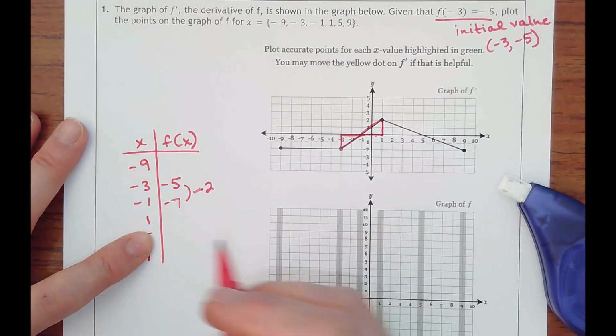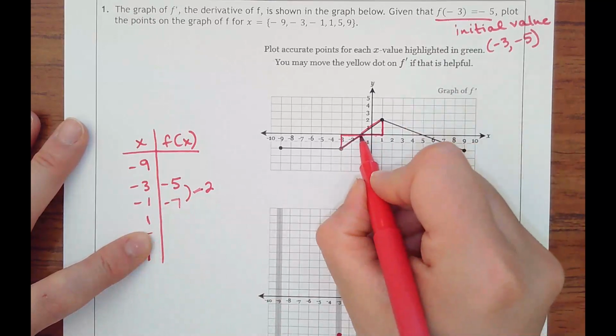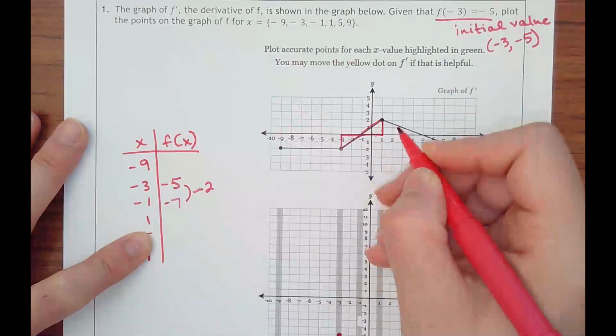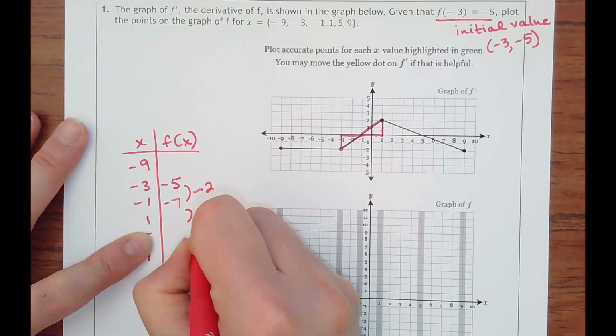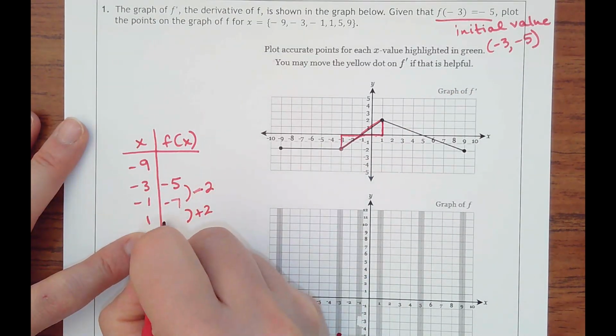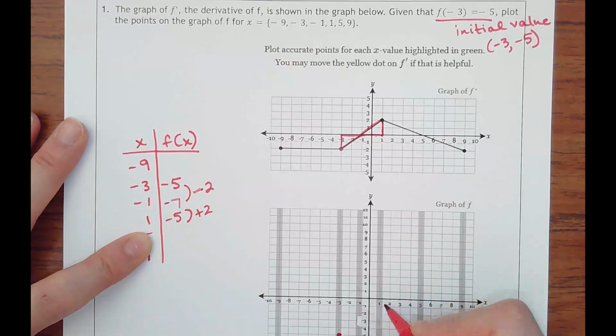Okay. -1 to 1. Now we're positive. So we've got a 2 by 2 triangle. So again, that's 4 divided by 2 is 2. And we're going to add. So -7 plus 2 puts me back at -5.